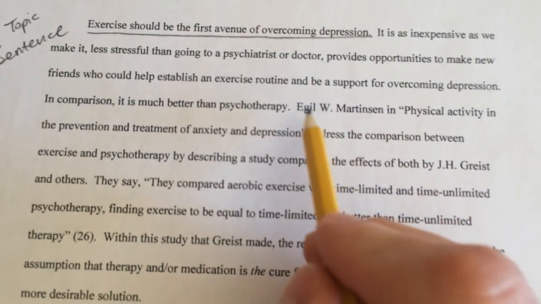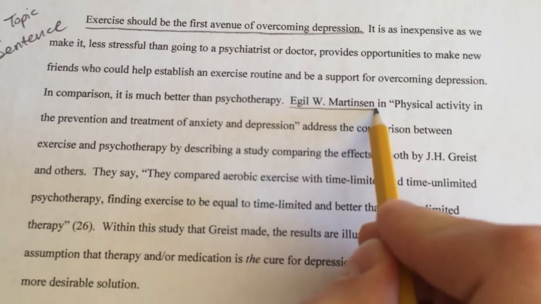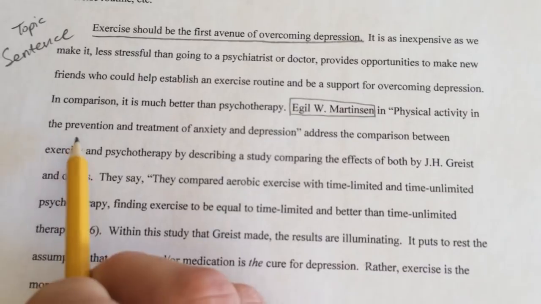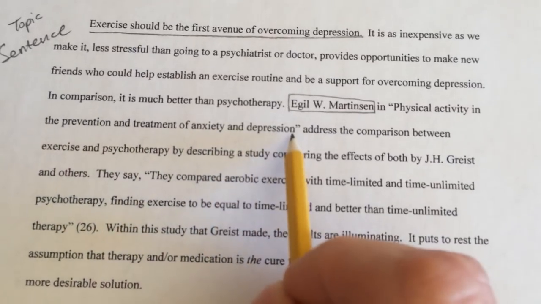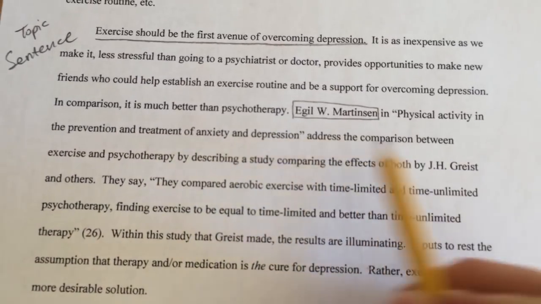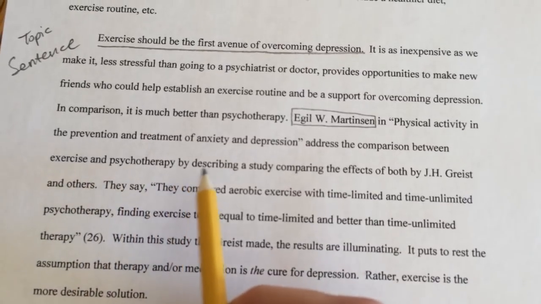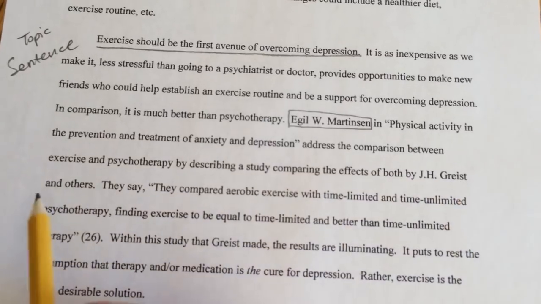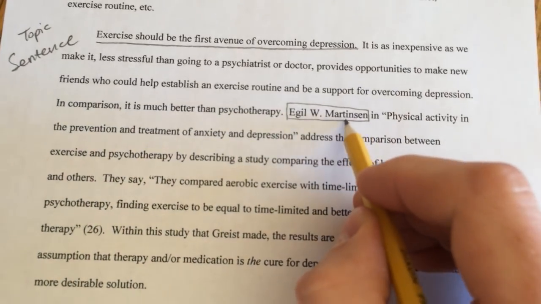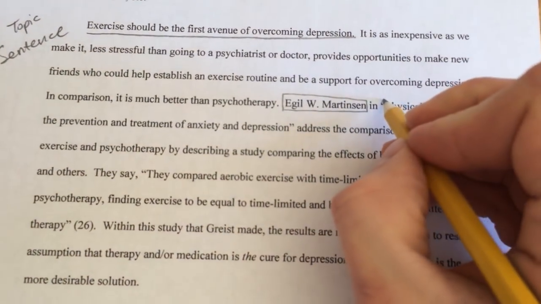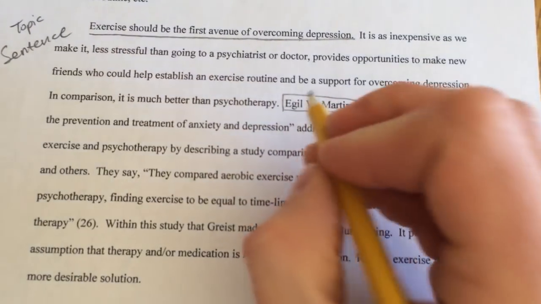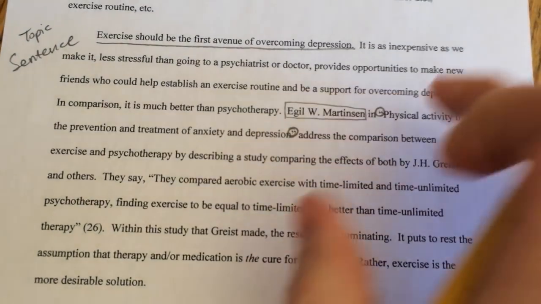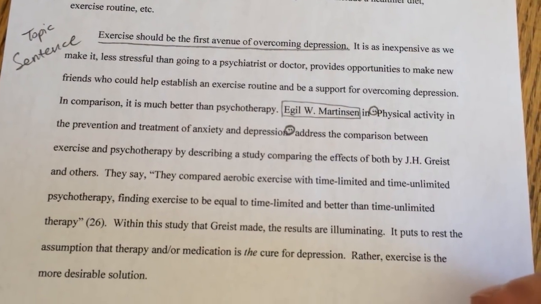In this example, we have Egil W. Martinson in "Physical Activity in the Prevention and Treatment of Anxiety and Depression" addresses the comparison between exercise and psychotherapy by describing a study comparing the effects of both by J.H. Grist and others. So we have the author right there, that's pretty clear, and then we have the title of the article in quotation marks. That tells us the author is pulling from an outside source.